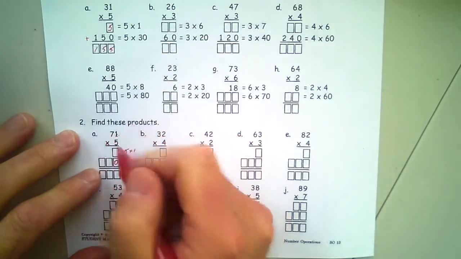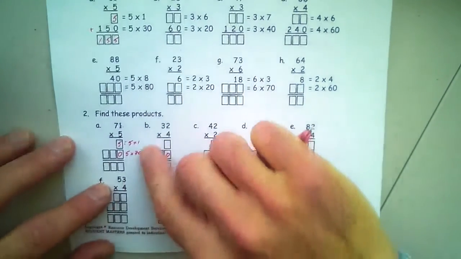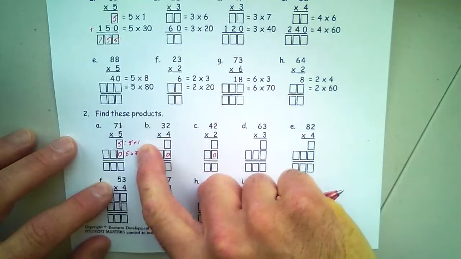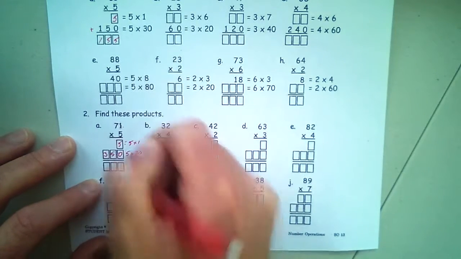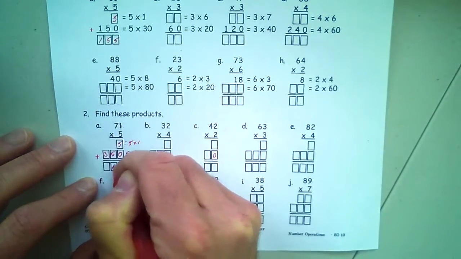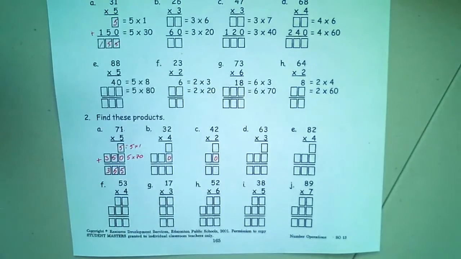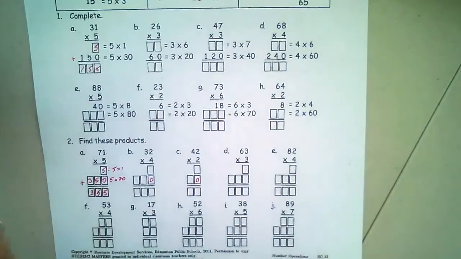So as we go here, we've got 5 times 1 gives you 5. And we know this from yesterday's lesson, 5 times 7 gives you 35. Add the 0. Oh, it's already kind of done for us. And then, of course, you add, which gives you 355.